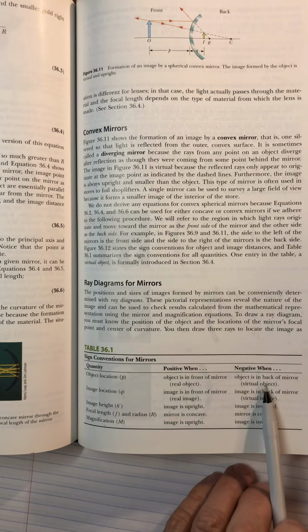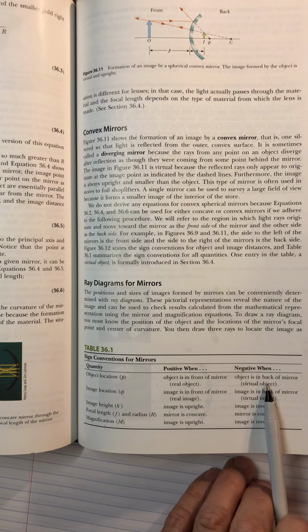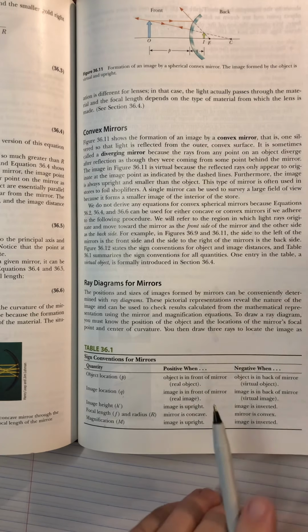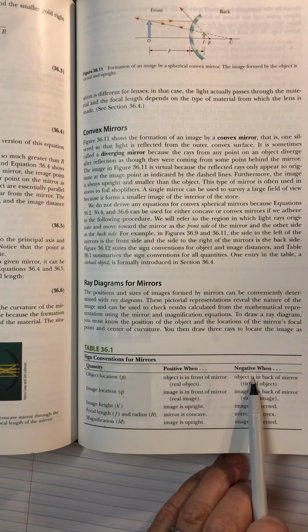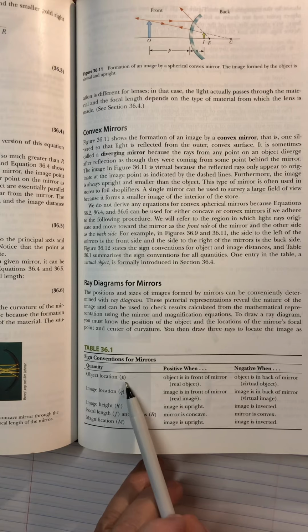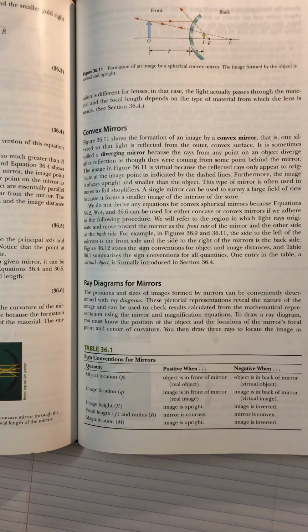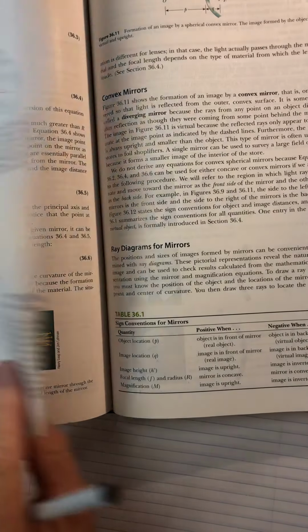That could only occur with a second mirror, or a third or fourth or fifth. So if you only have one mirror, you can never have a negative p. And so the p would look something more like this. Here's where a negative p would come into play.